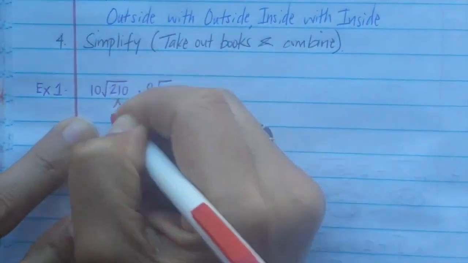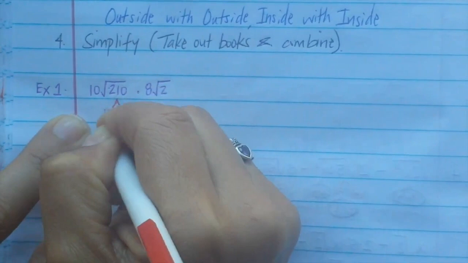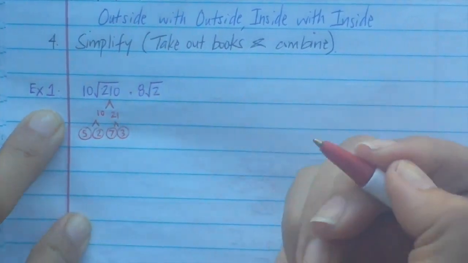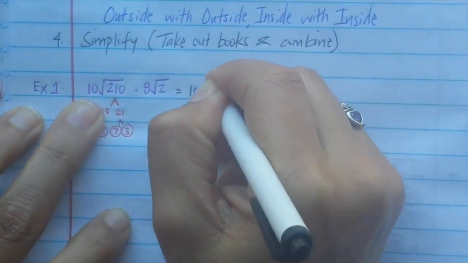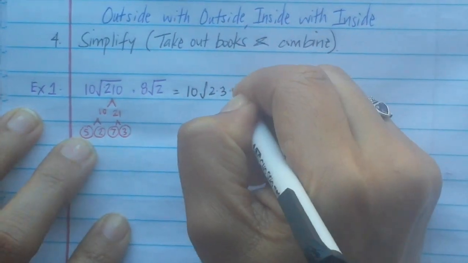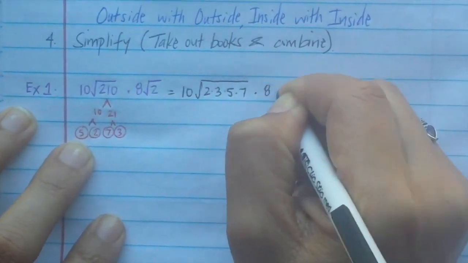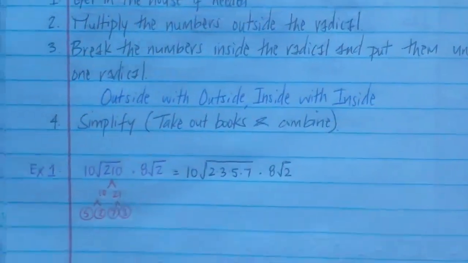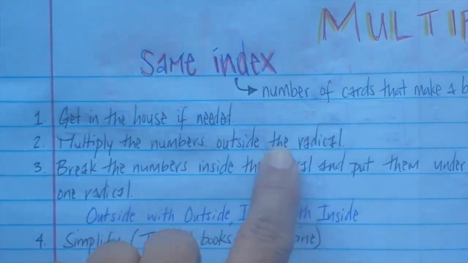So example 1. First thing you're going to do is break it down. I know 10 times 21 is 210. Break 10 down, 5 times 2. Break 21, 3 times 7. You cannot break the second one, so we're done in terms of breaking it down. Leave a space and then write down 2 times 3 times 5 times 7. And the other one doesn't simplify, so times 8 times radical 2. All right, so same index means, again, that they're both square roots.